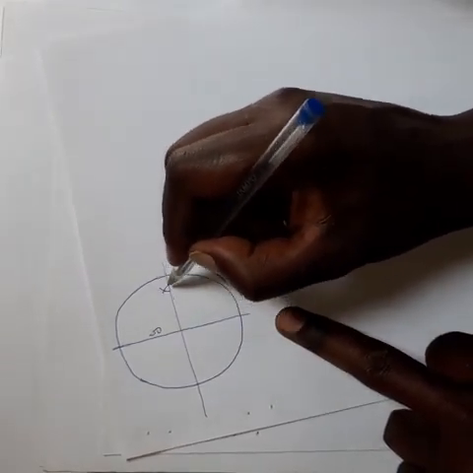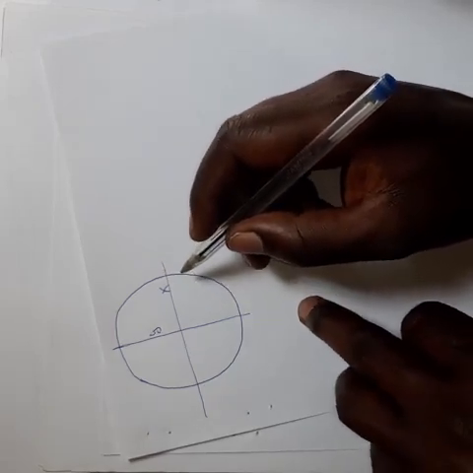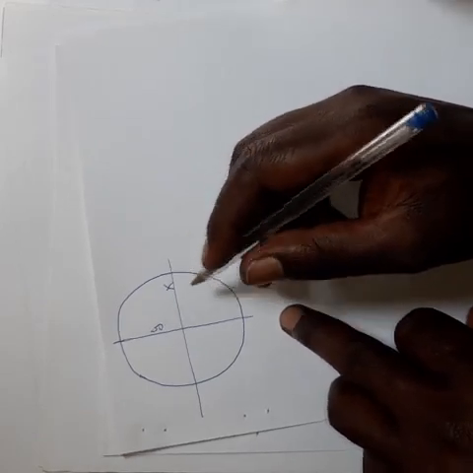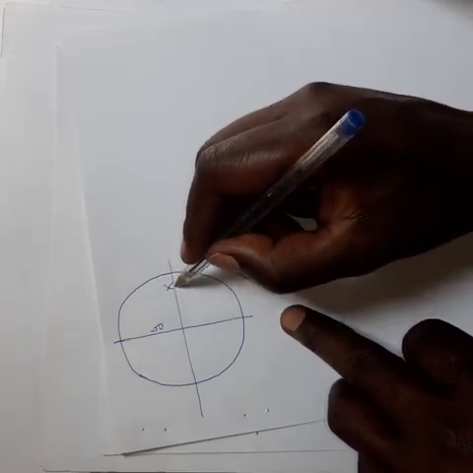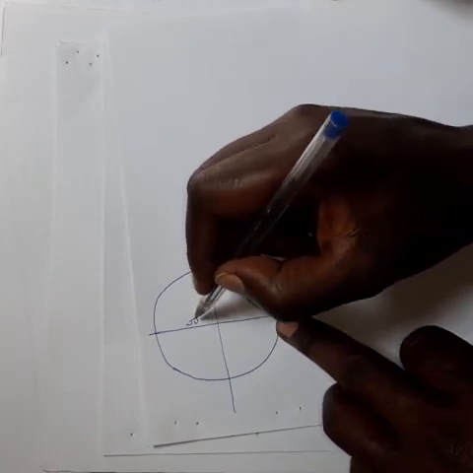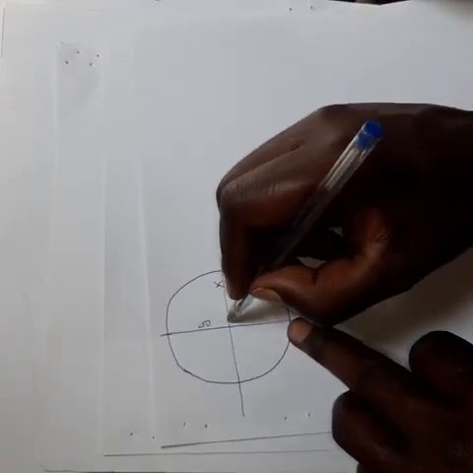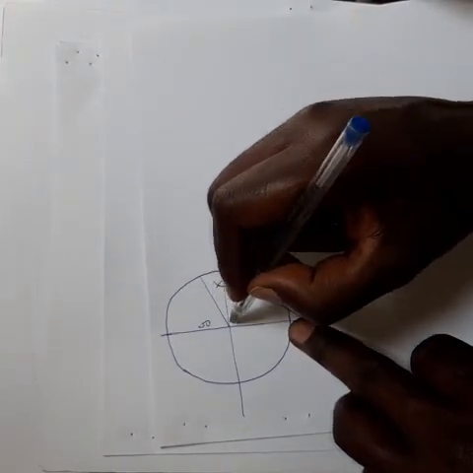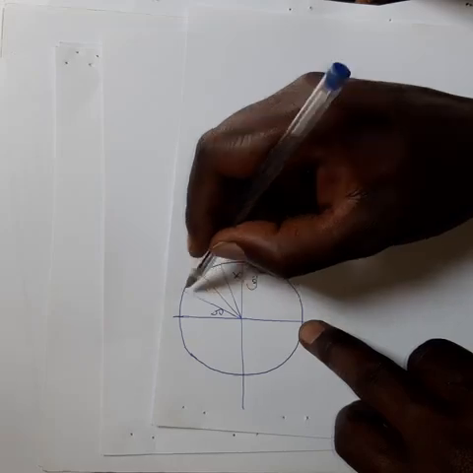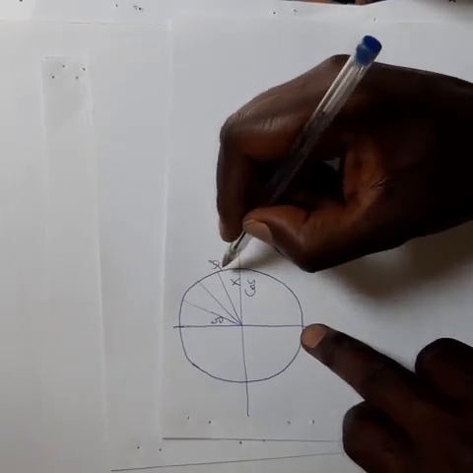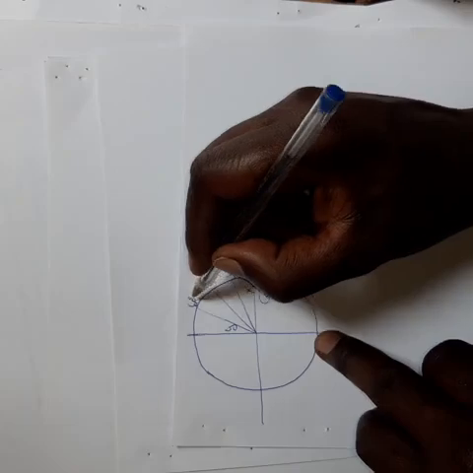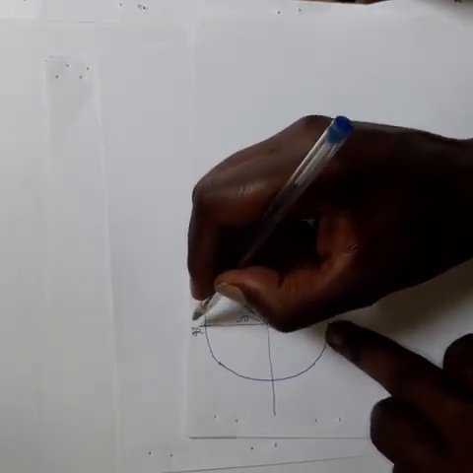Okay, so we're going through the concept called trigonometric. Okay, so here on X we have cosine, on Y we have sine. Okay, so here we have this angle, this one, and this one. Okay, here we have 30 degrees, here we have 45 degrees, here we have 60 degrees, and here we have 90 degrees.